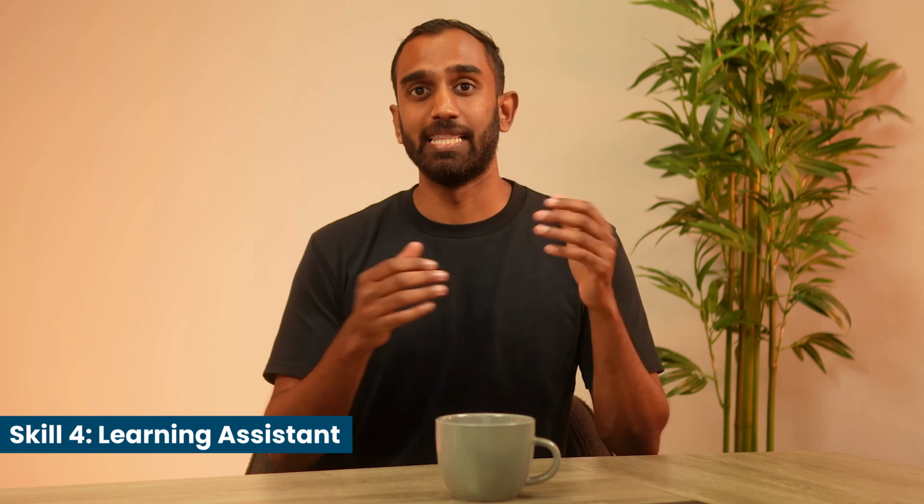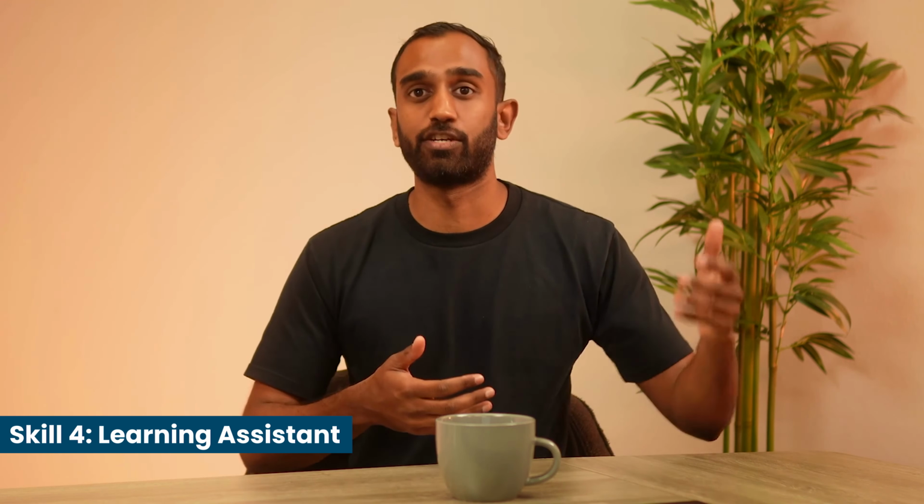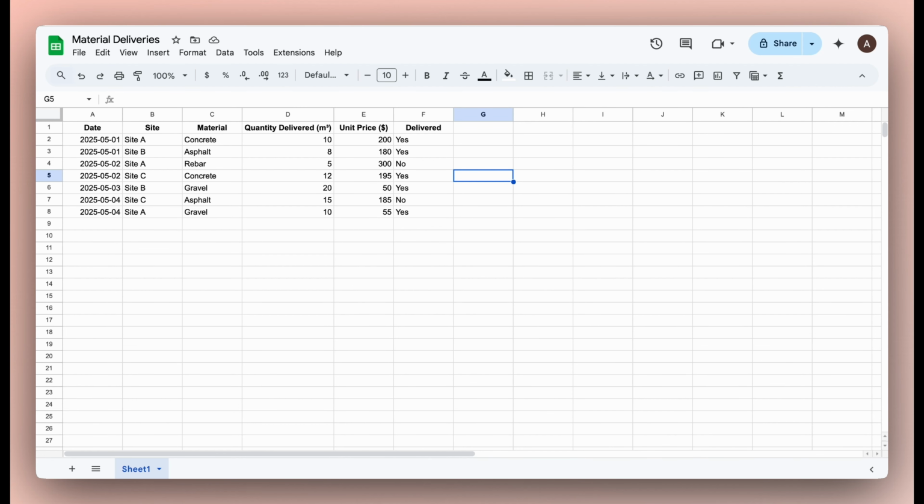AI is also a fantastic learning assistant. Let's say I don't know how to do conditional formatting in Excel. Usually I go through a Google search or I watch a 20-minute YouTube video to find that 30-second answer. But instead with AI, I just ask it directly to give me step-by-step instructions. So with this spreadsheet of material deliveries, I want to highlight any rows where the delivery is marked as no, so that I can follow up with the suppliers.